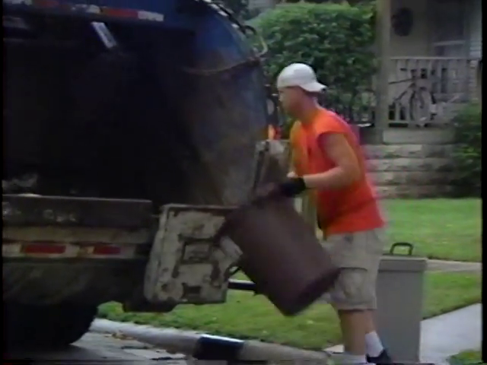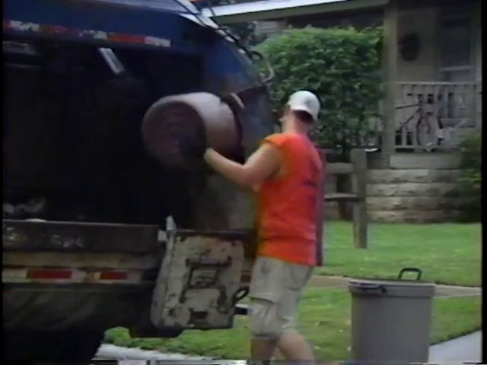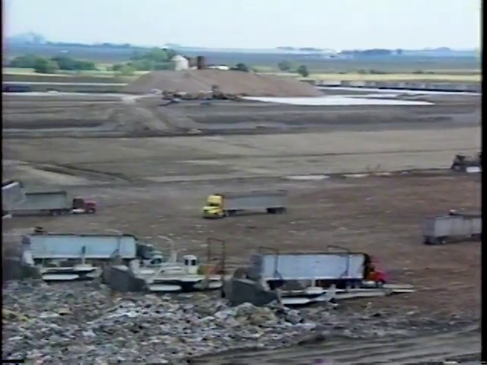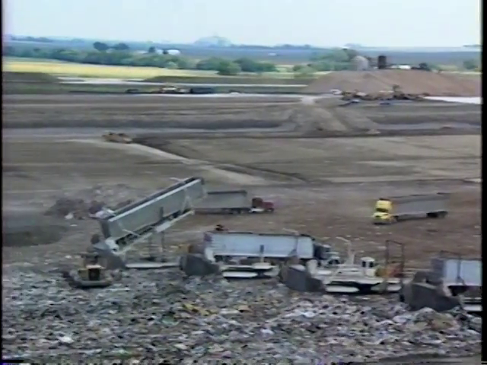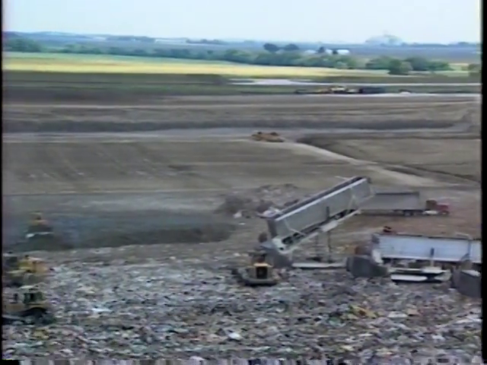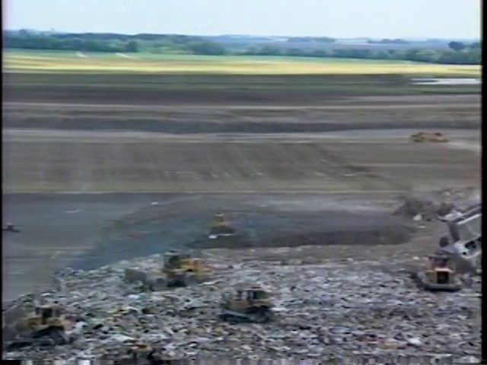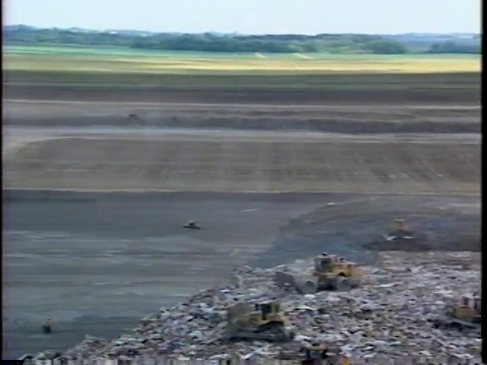But maybe you have thought about where the waste goes as you watch the truck pull away from the curb. According to the United States Environmental Protection Agency, we generated on average 4.5 pounds of solid waste per person per day in the year 2000. Where does all this waste go?